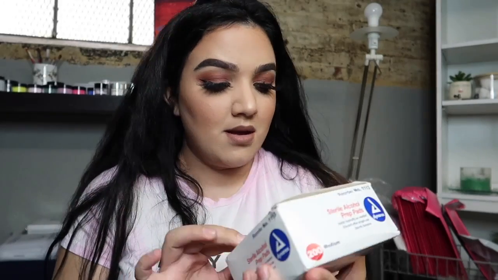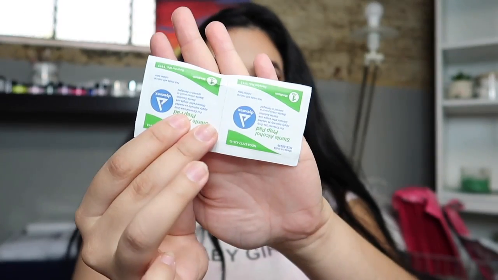And then I ordered some alcohol prep pads because I'm also going to put these in with the buffer, the cuticle pusher, and the nail glue. These have 200 medium ones. Let me just make sure. Yep, these are the ones I wanted. Regular alcohol pads. I'm going to stick those in when I do the nails.